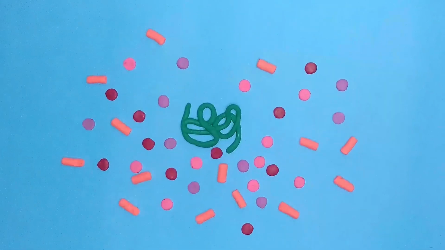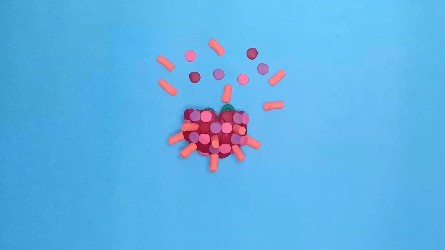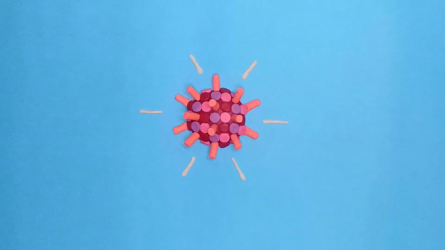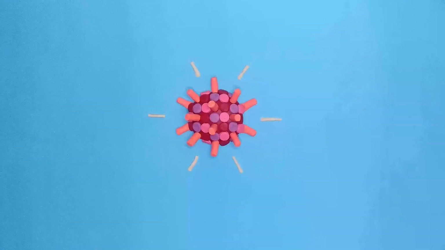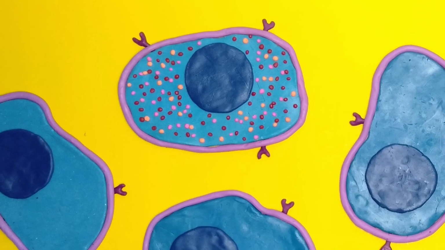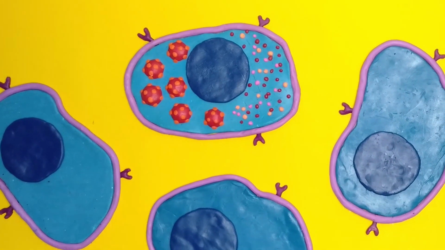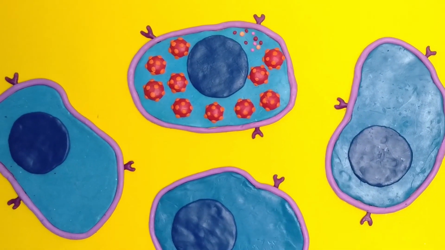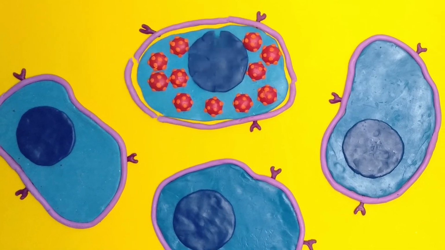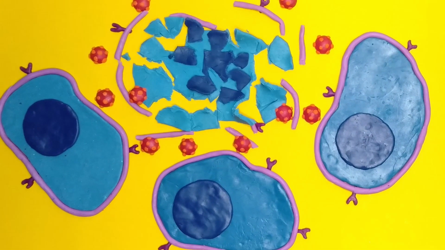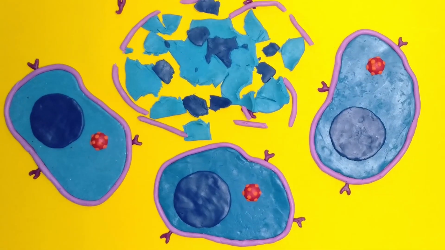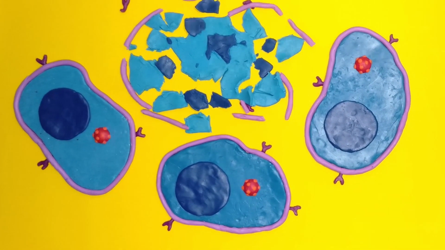The energy and most of the machinery to build new viruses are provided by the host cell. The host cell is hijacked by the virus and forced to make new viruses. So, upon infection by one virus, many new viruses are formed. Finally, the cell bursts and the new virus particles are ready to infect many other cells.